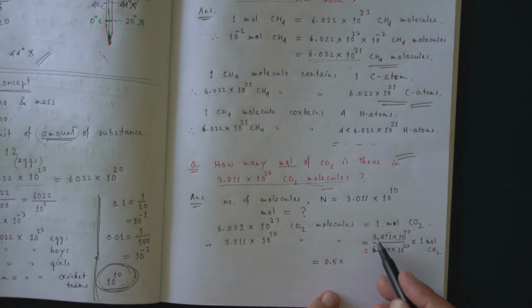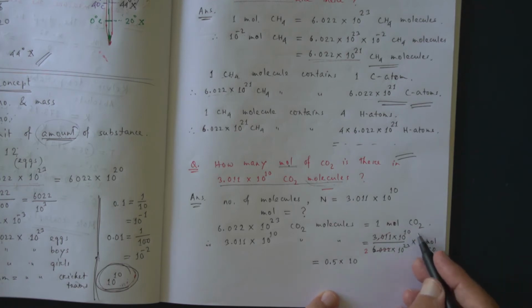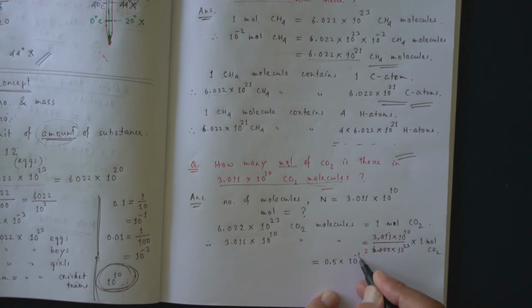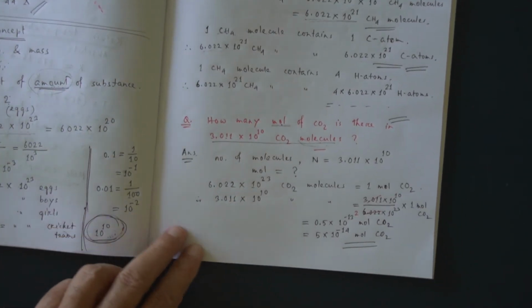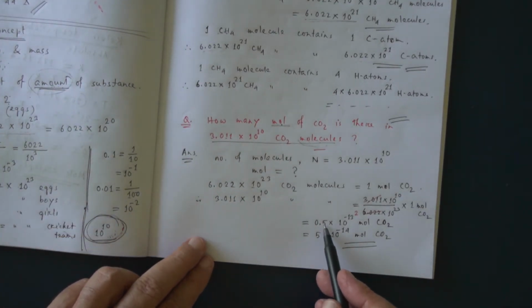0.5 into 10 to the power 10 minus 23, that means minus 13 mole carbon dioxide. Or I can write it as 5 into 10 to the power minus 14 mole carbon dioxide. Okay, I can write like this, because 0.5 means 5 by 10.